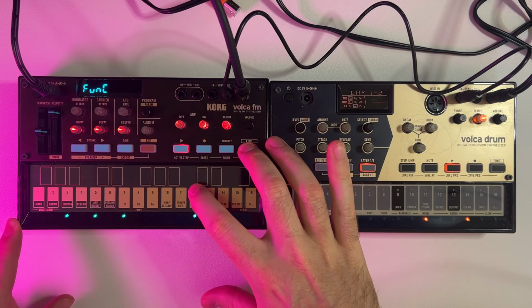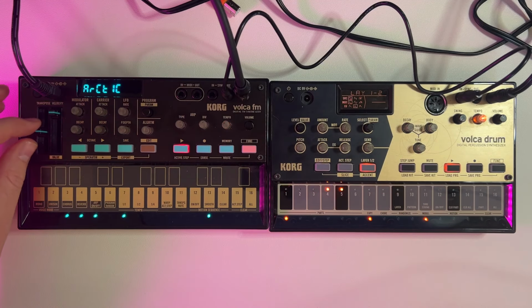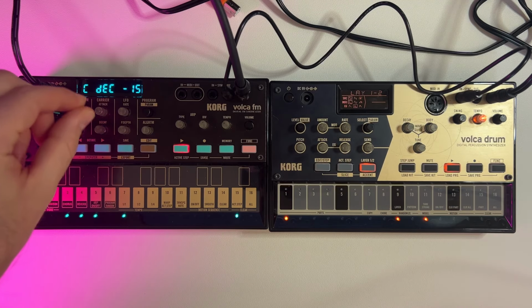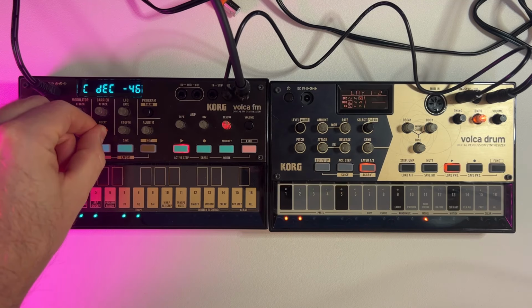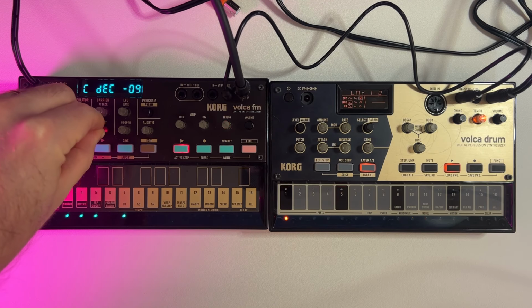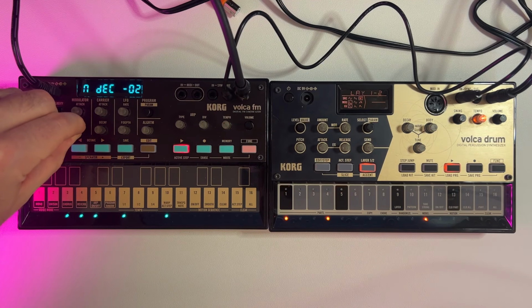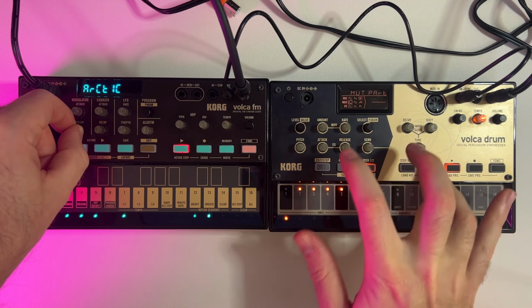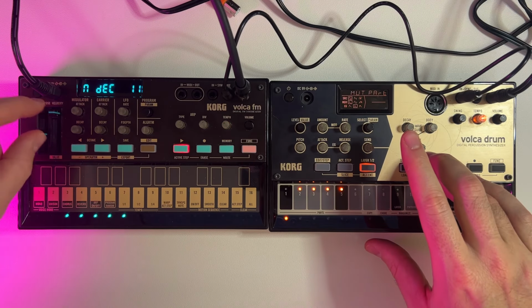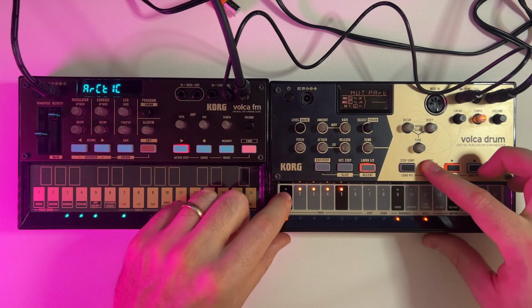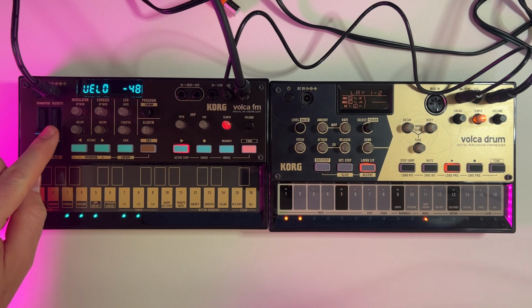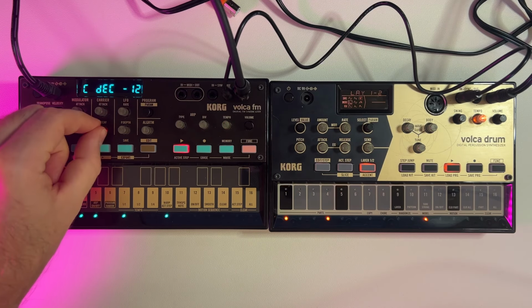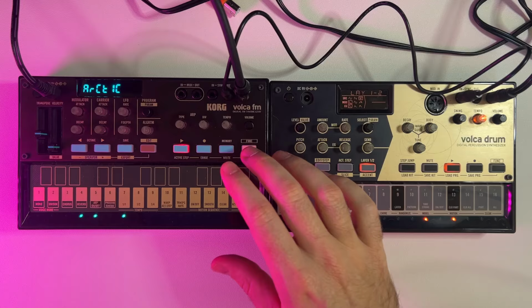Let's turn motion sequencing off for just a sec. Now let's turn motion sequencing back on.